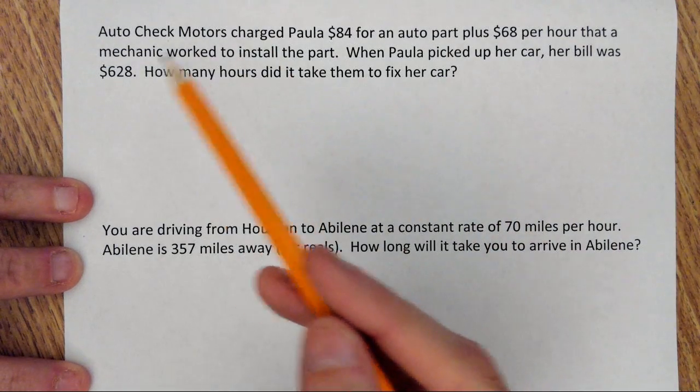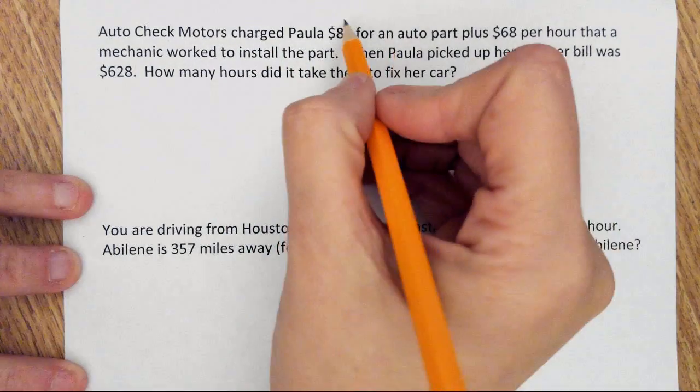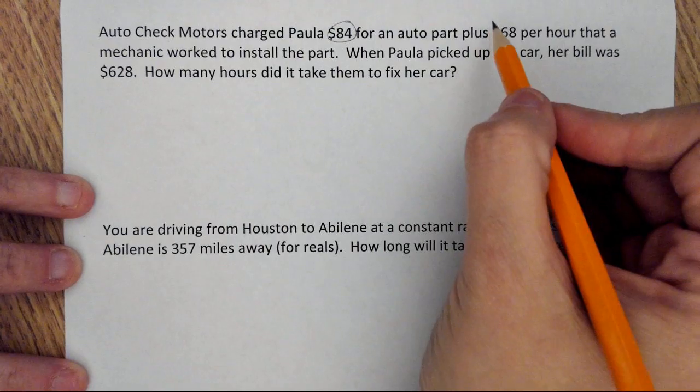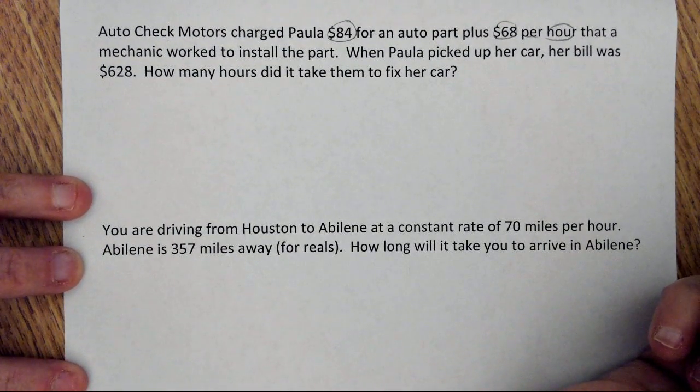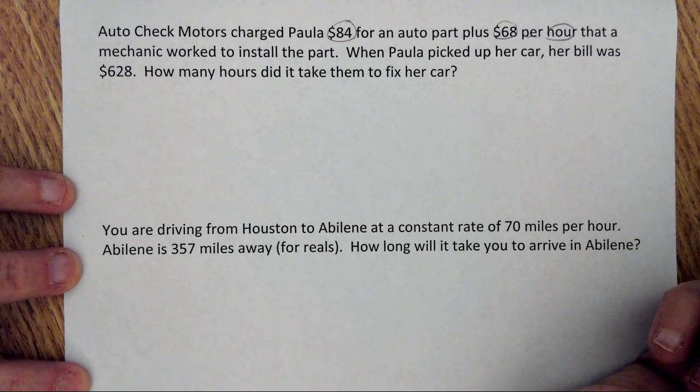So this first problem, it says Auto Check Motors charge Paula $84 for an auto part plus $68 per hour that a mechanic worked to install the part. When Paula picked up her car, the bill was $628. How many hours did it take him to fix her car?